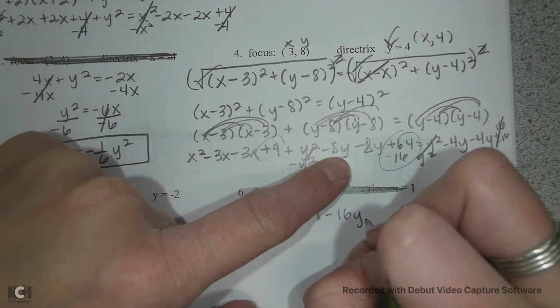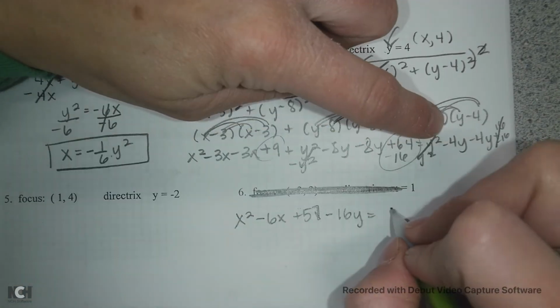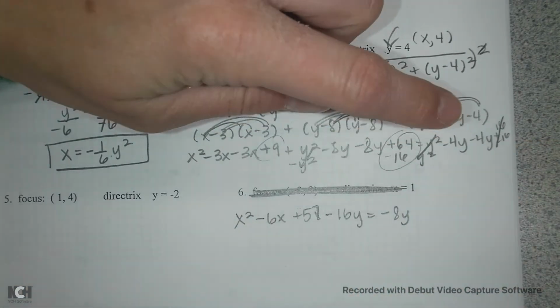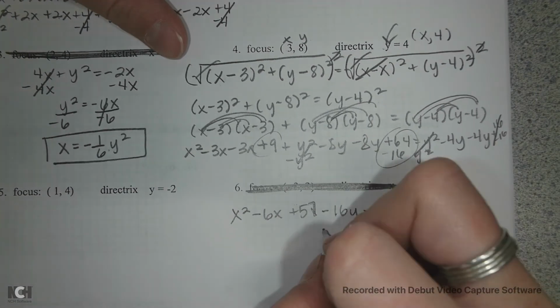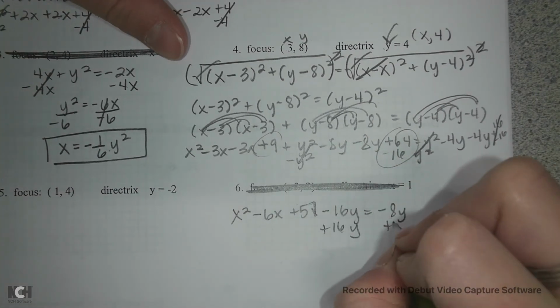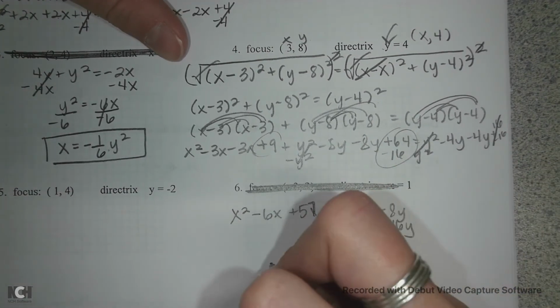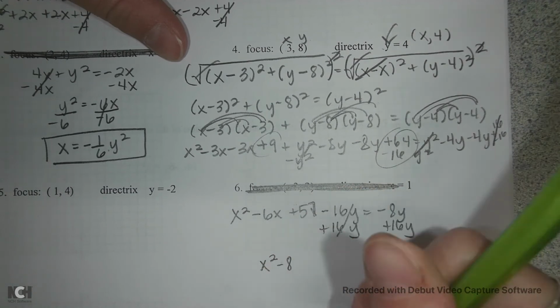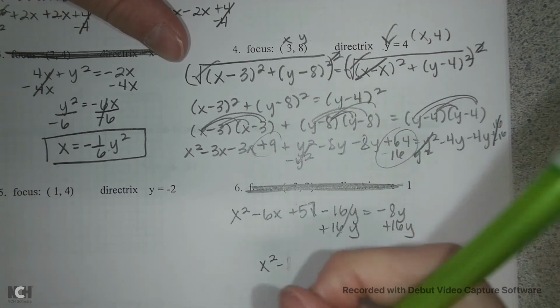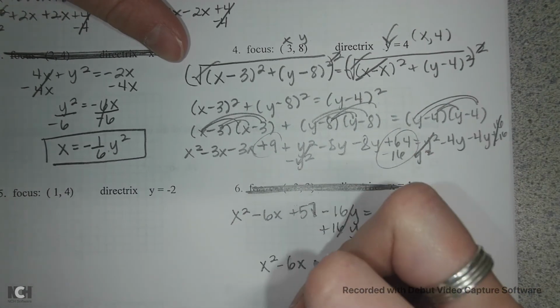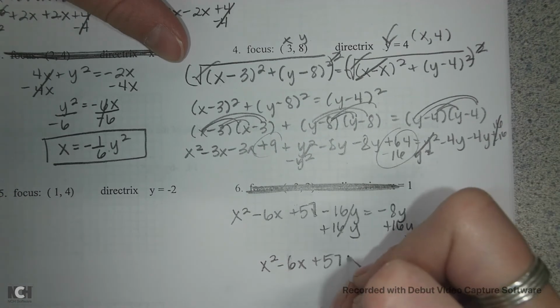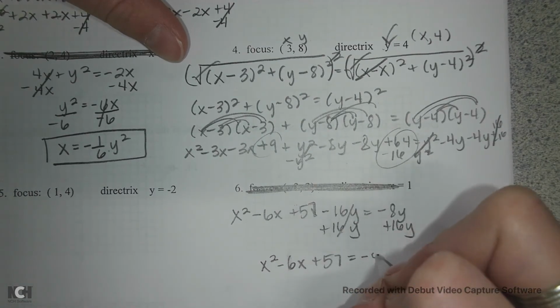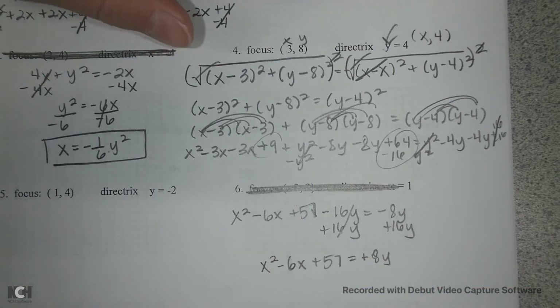Minus 16y equals negative 8y. So I'm just combining some like terms. Again, we want to put our y's together because we're solving for y. So x squared minus 6x plus 57 equals positive 8y.